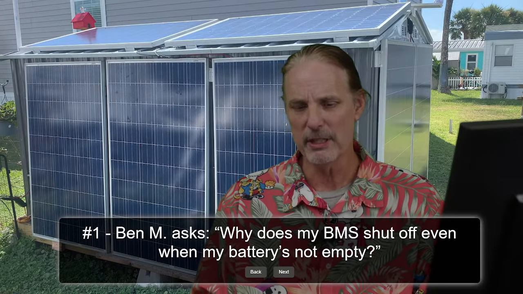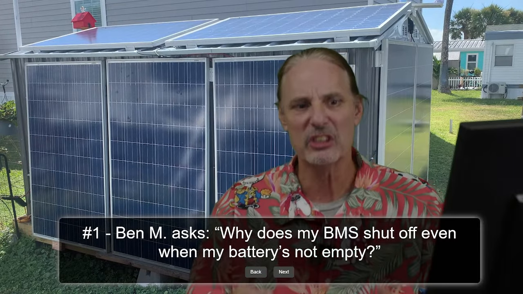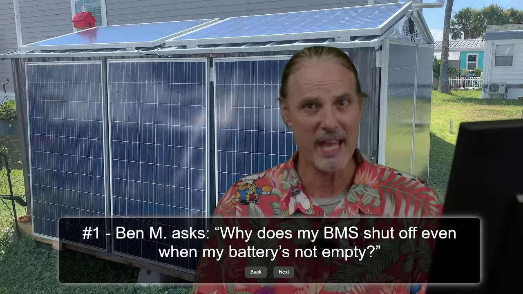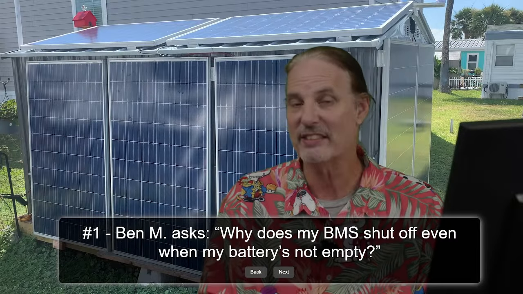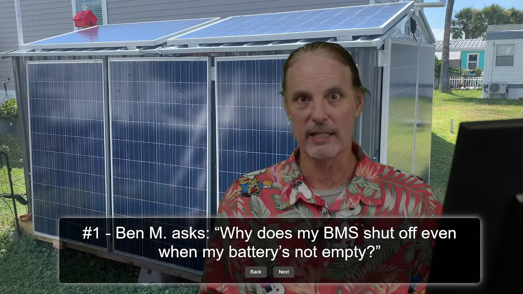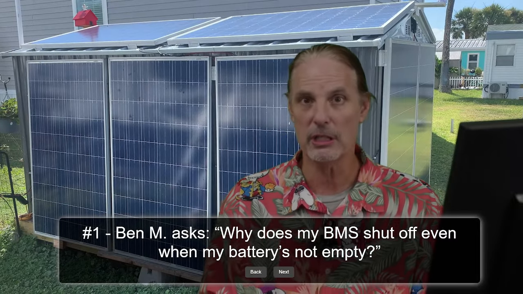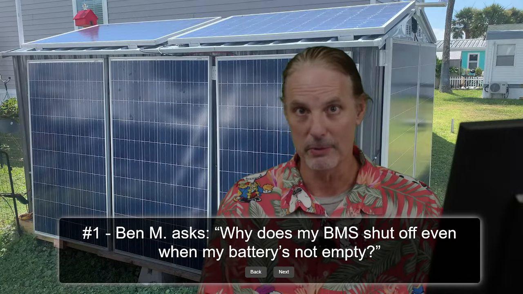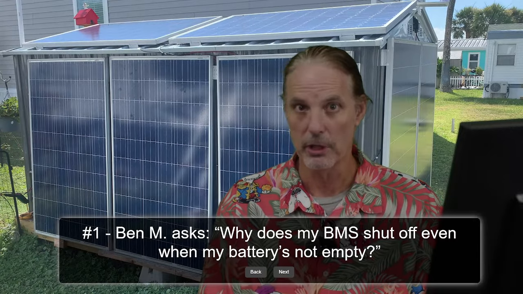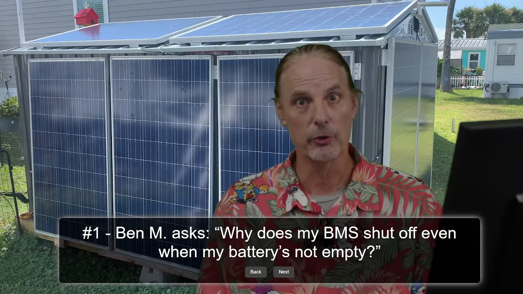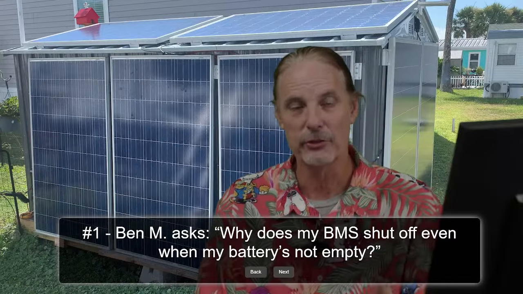The real problem here is that Ben is experiencing the fact that the BMS state of charge it's claiming isn't accurate. And it's very frustrating, especially in a situation where you need that state of charge to match what's going on, and it doesn't. Now, I've had scenarios where I allowed the system to drain down.